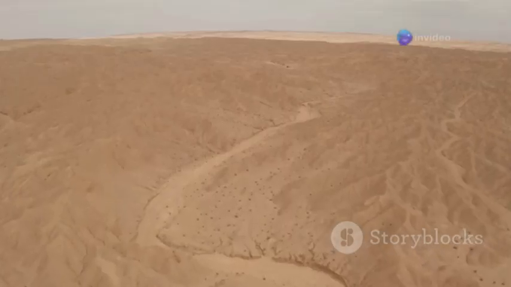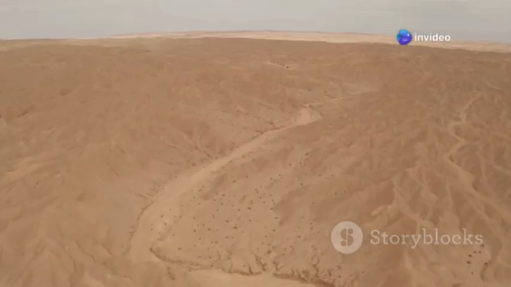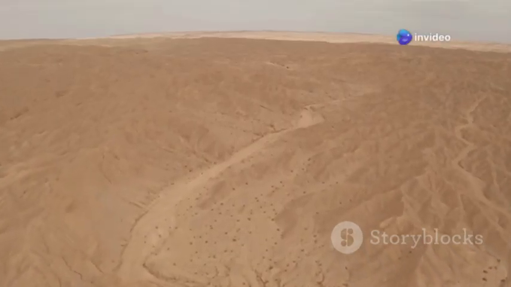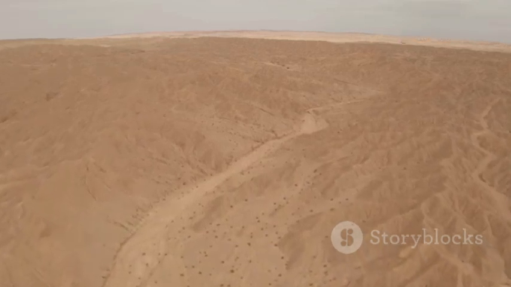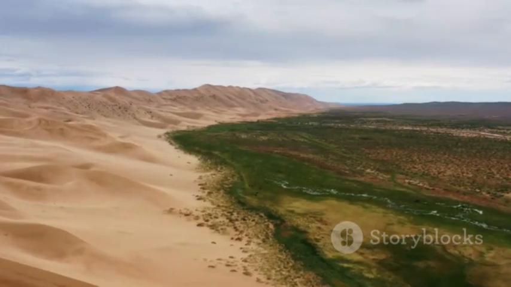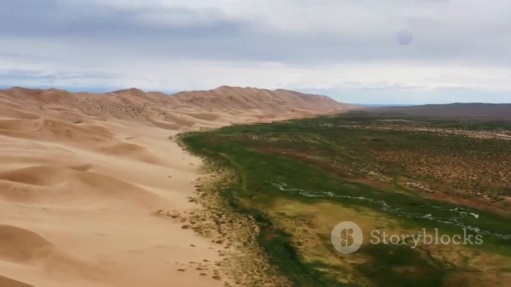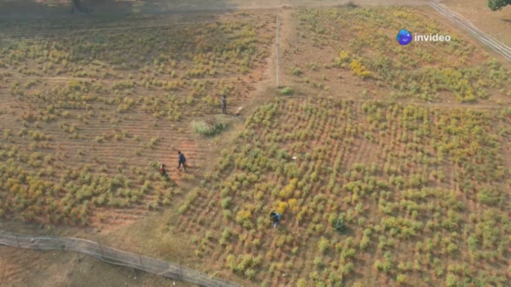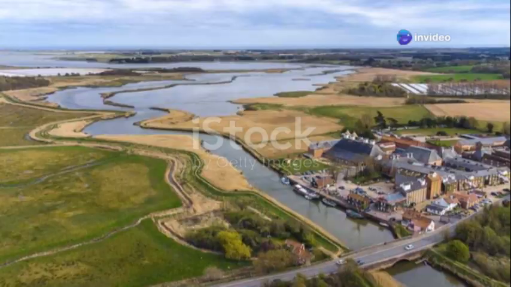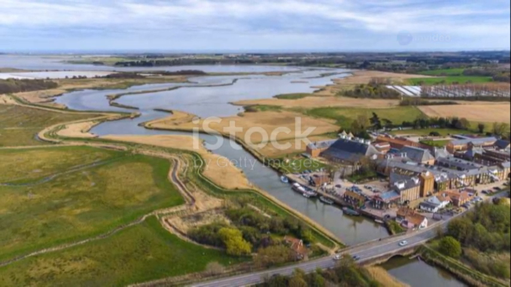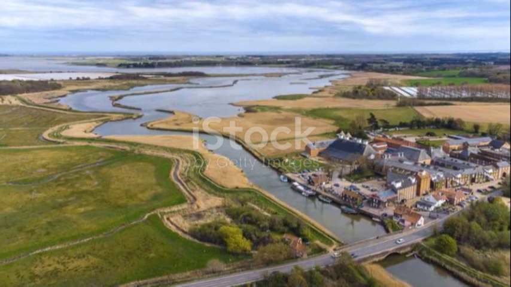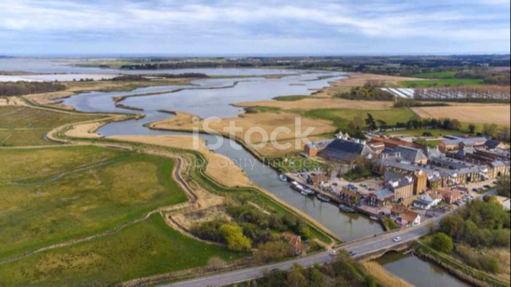From alluvial fans spreading across desert floors to wind-rippled sand dunes and river valleys etched into the earth, we'll uncover the stories behind their formation. Understanding these landforms is about more than just appreciating their beauty. It's about recognizing their impact on the environment and human life, whether it's the fertile soils of alluvial plains or the challenges of living in windswept deserts. These landforms shape our world in profound ways.